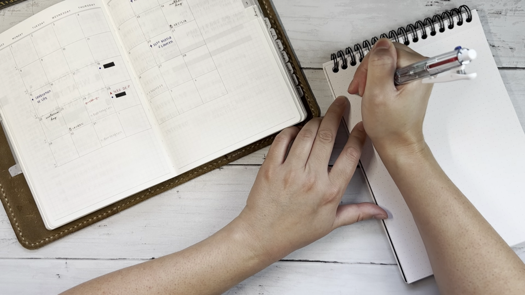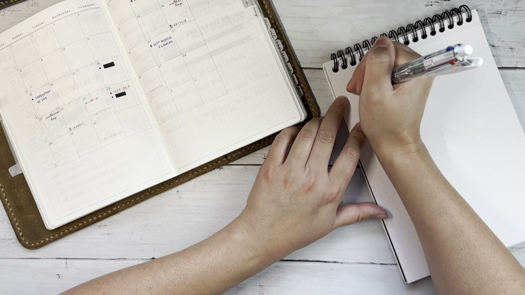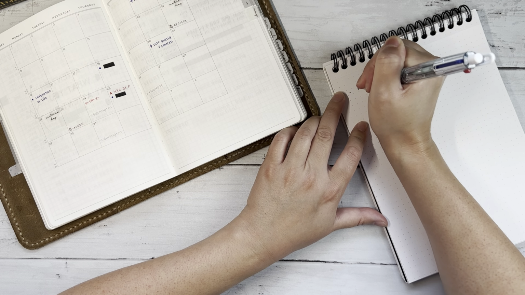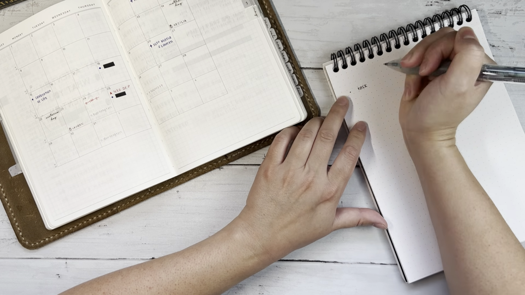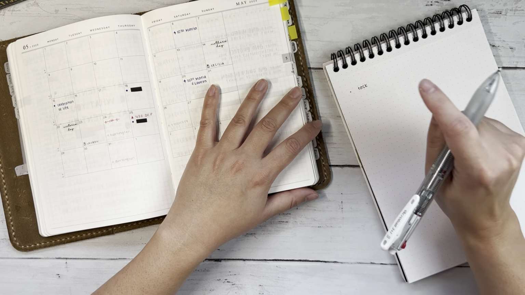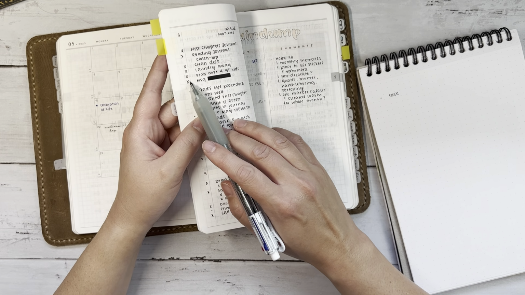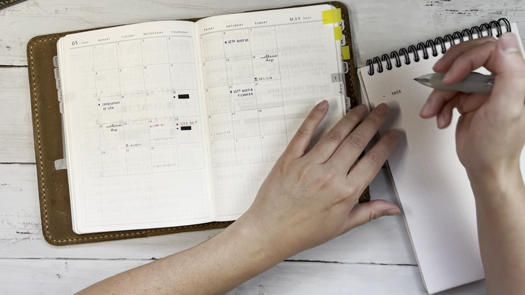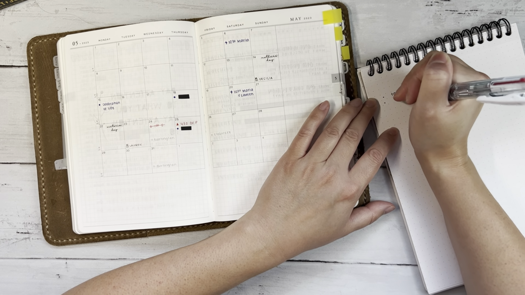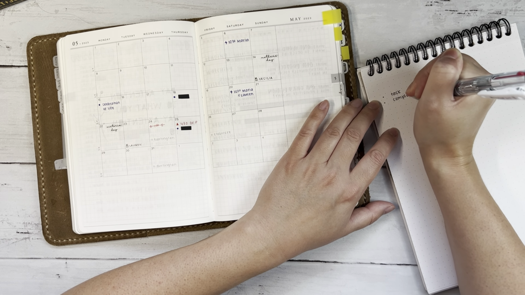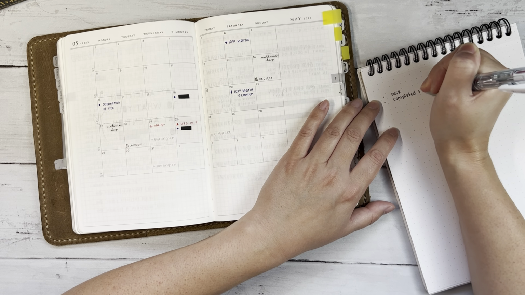So the first signifier, and the one that I use the most often probably, is the task signifier. For the task, I just do a dot, and that is right from the bullet journal method. You'll see this is where I do my tasks, which will bring me to my next one. When my task is completed, I will just mark it off with an X.